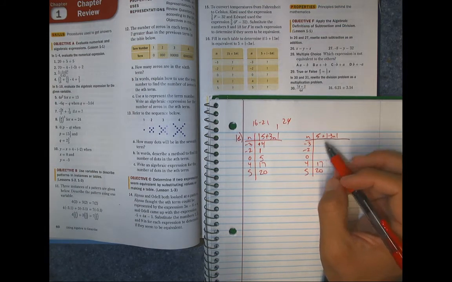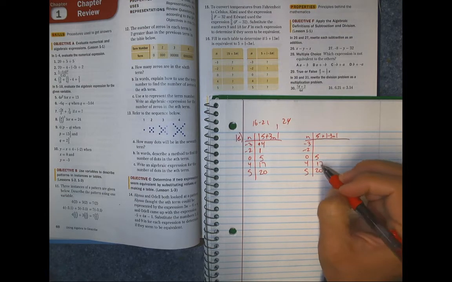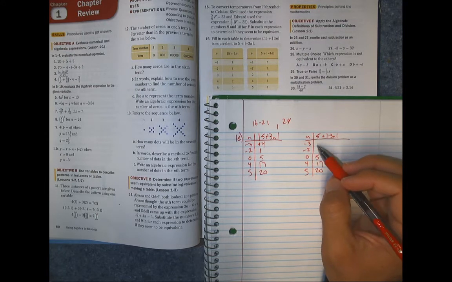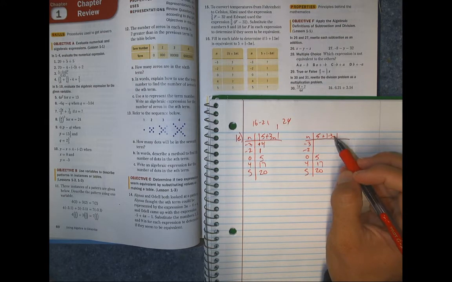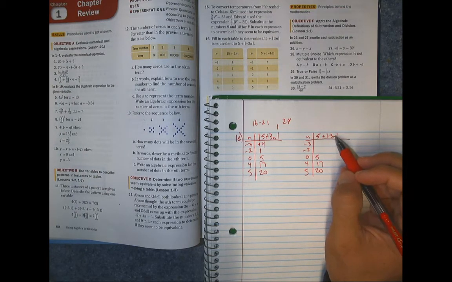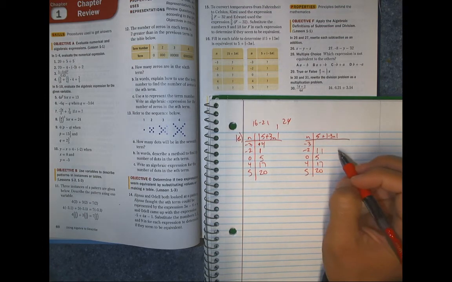What about 0? Plug in 0. Anything times 0 is 0, plus 5 is 5. So 0 also holds true. So if something is going to go wrong here, it's going to be with our negatives. So when I plug this in, I'm multiplying negative times a negative, and I'm going to get a positive. So -3 times -2 is positive 6, plus 5 is 11.